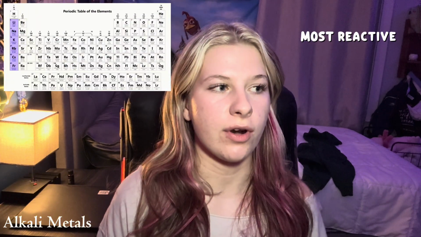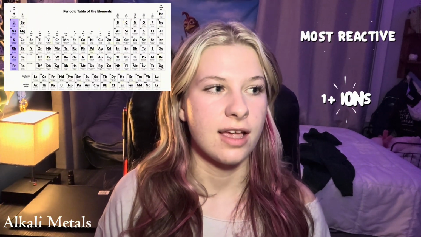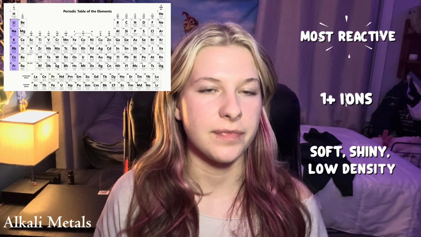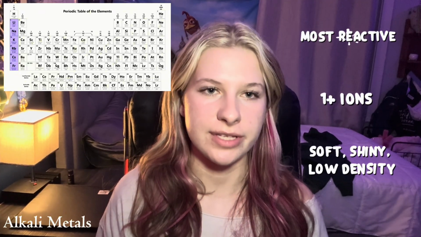Next, let's break down the chemical families on the periodic table. We're going to dive into their specific categories and how they all tie into each other. Our first group is alkali metals. These metals are found on the very left-hand side, except for hydrogen. They're super reactive, especially with water, form +1 ions, and are soft, shiny, and low density. Examples include lithium, sodium, and potassium.